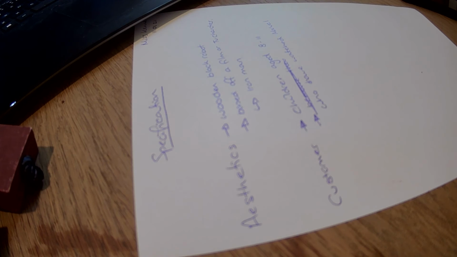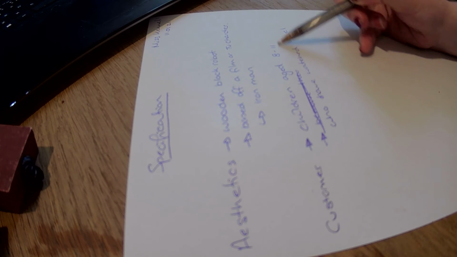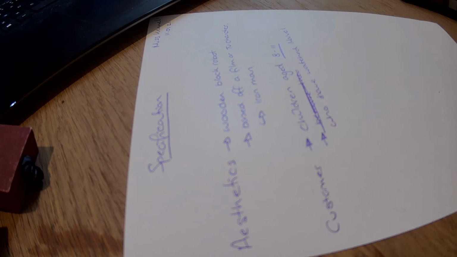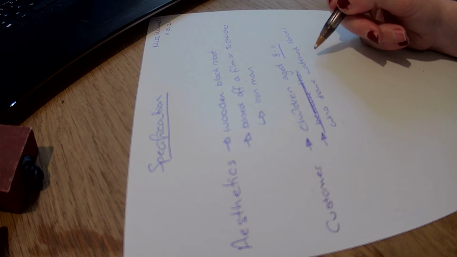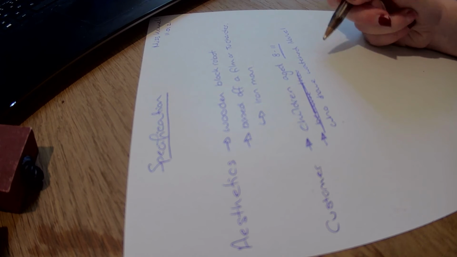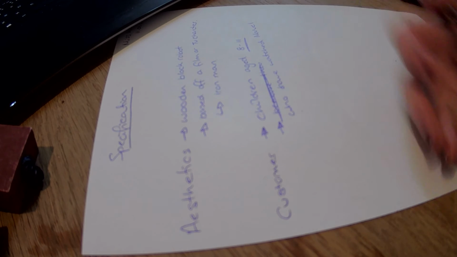Okay, so I'm making an Iron Man robot and hope to sell it to children aged 8 to 11 who have seen and enjoy the Marvel movies or TV series. Okay, so when you write customer, I want you to write children aged and your age range, and then who have watched, and then insert the name of the TV show or film. Pause the video if you're not ready to move on.